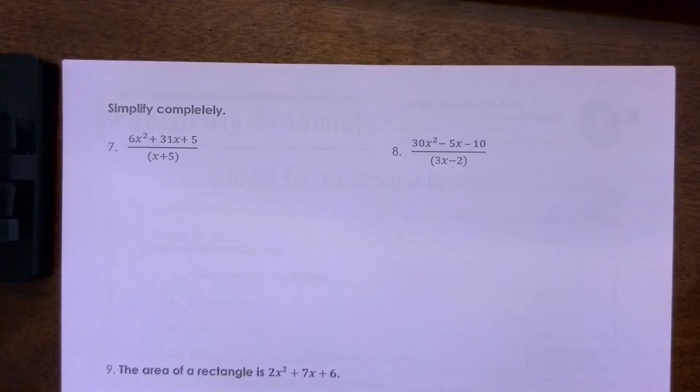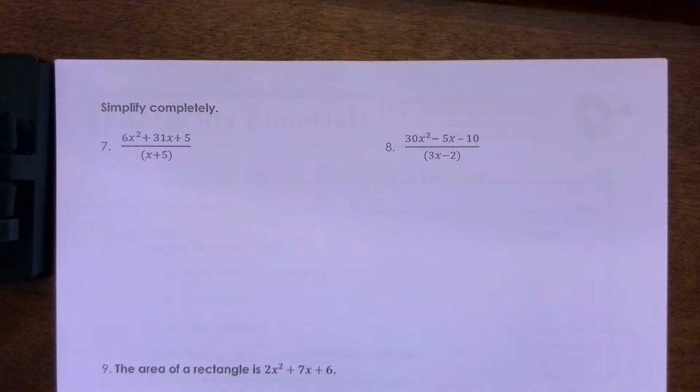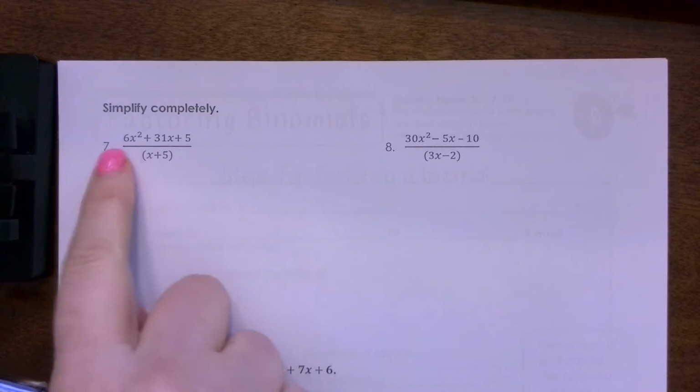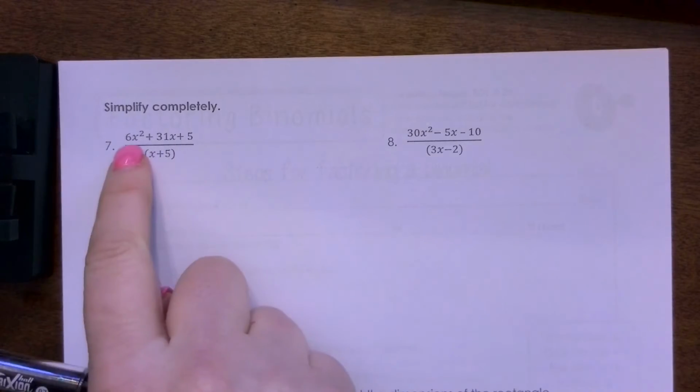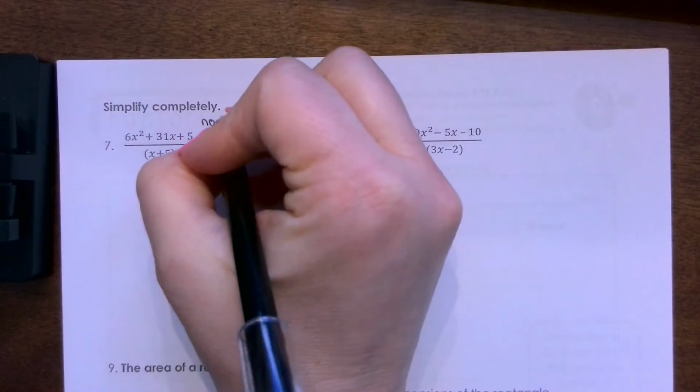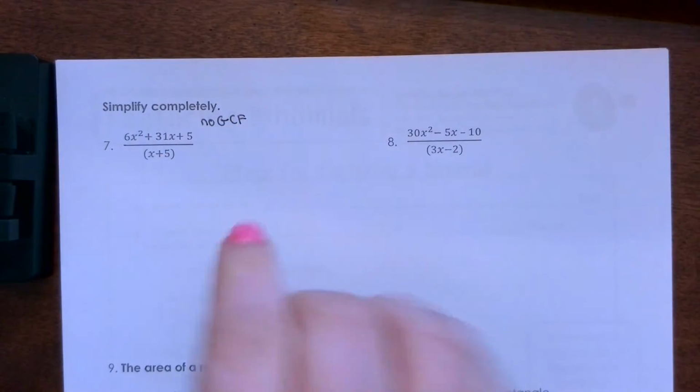And remember, we're not really doing anything with the denominator until the end. Our first order of business is to look at this trinomial in the numerator to see if we can factor it. Doesn't look like there's a GCF. You should still look for a GCF.